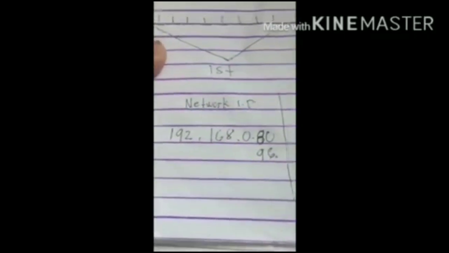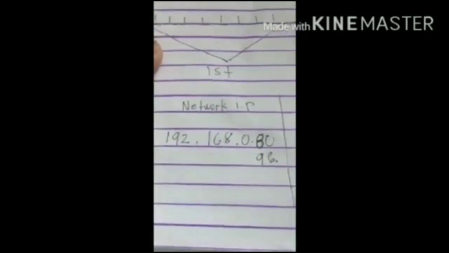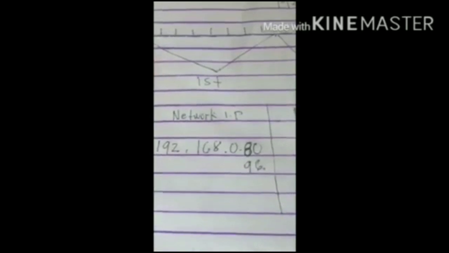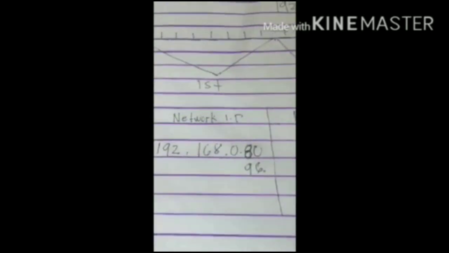Now, let's get the network IP, range, broadcast, and subnet mask. Our network IP is 192.168.0.80, and under it is 96, which means that these two values, 80 and 96, are closer to 92. So, we will change the 92 to 80 to be able to get the broadcast.